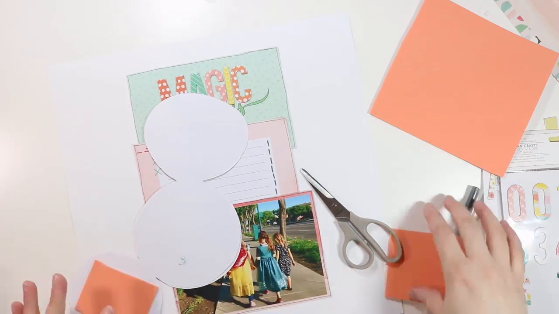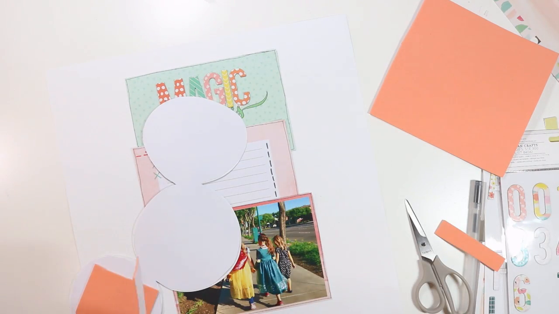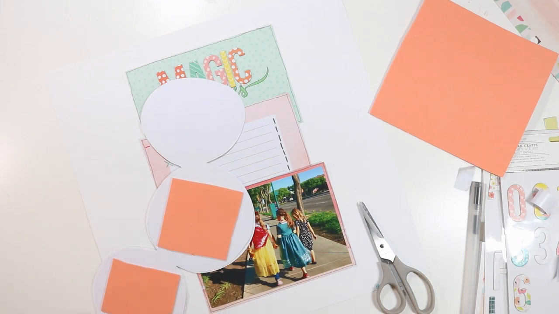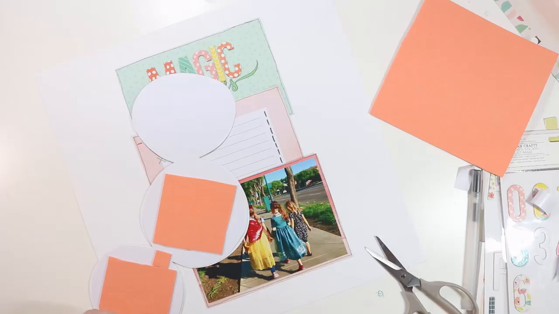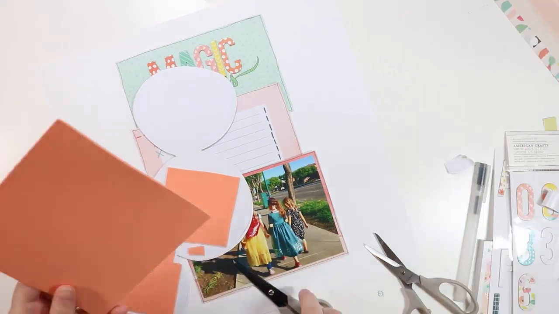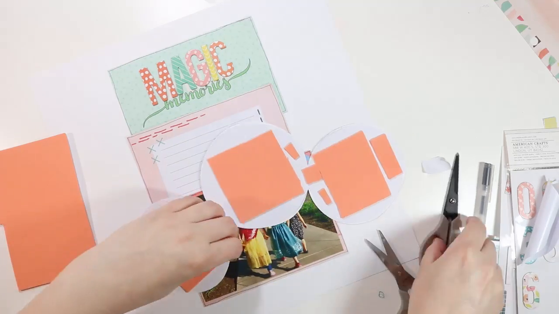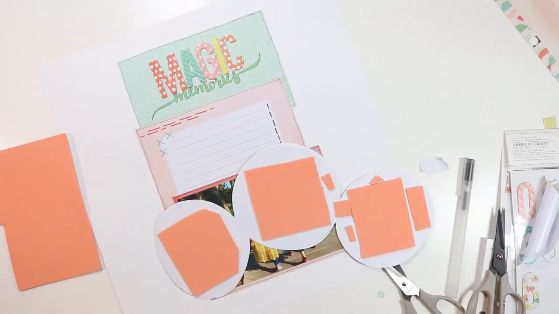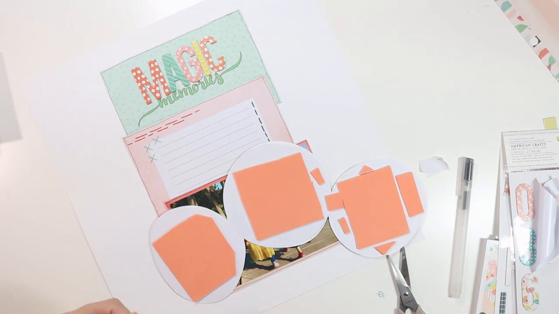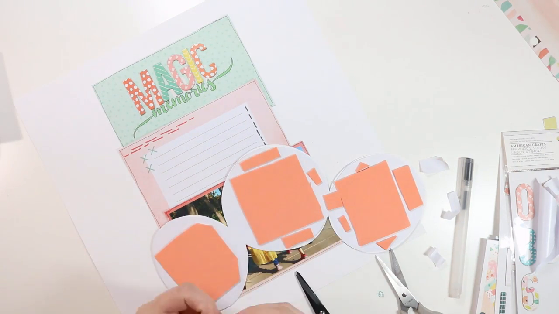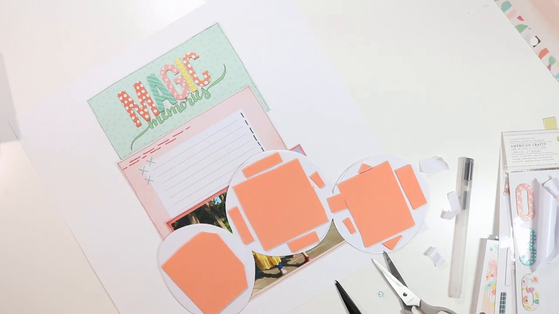So what I'm doing now is just adding some foam to the back of that cut file because I want to pop the entire thing up. So I'm just using some double-sided or some cheap fun foam that I got at Walmart, and you can also get it on Amazon. I'll link to it, but it has adhesive on one side, and then I just add adhesive to the other side. And I'm just putting a bunch on the back of that cut file so it stands nice and sturdy. Don't want it to sag over time in my album.